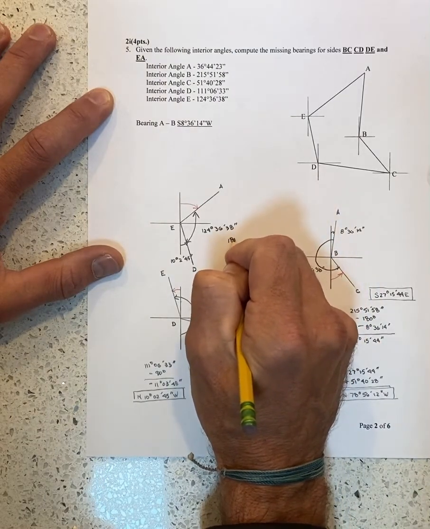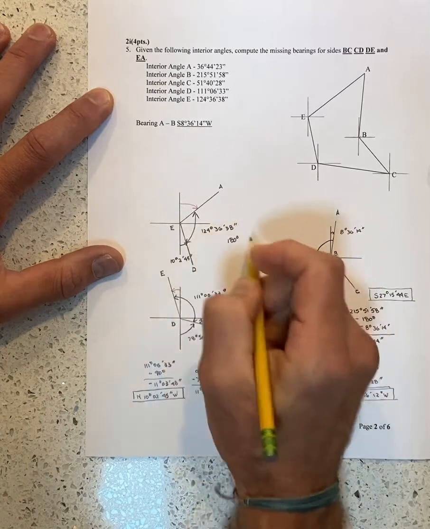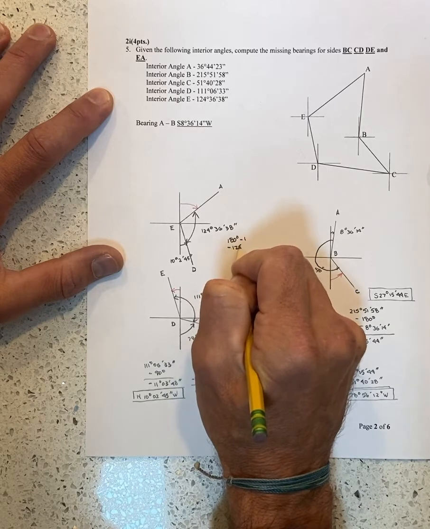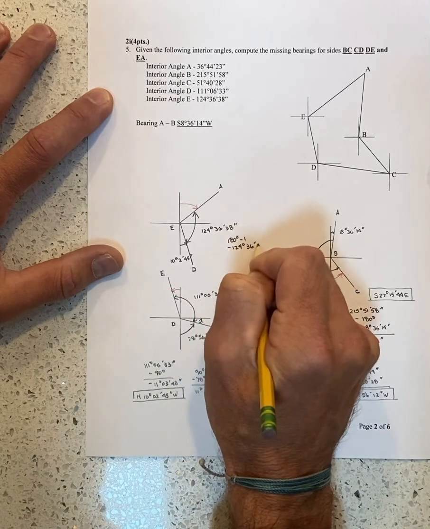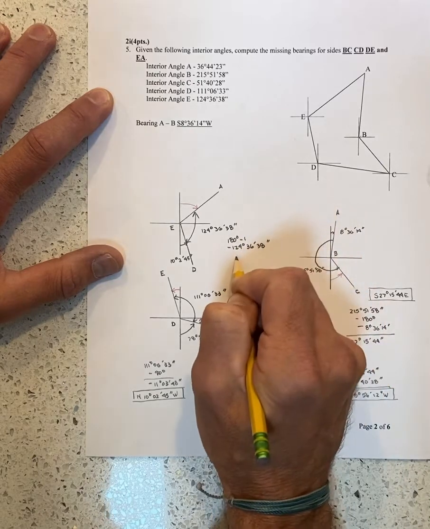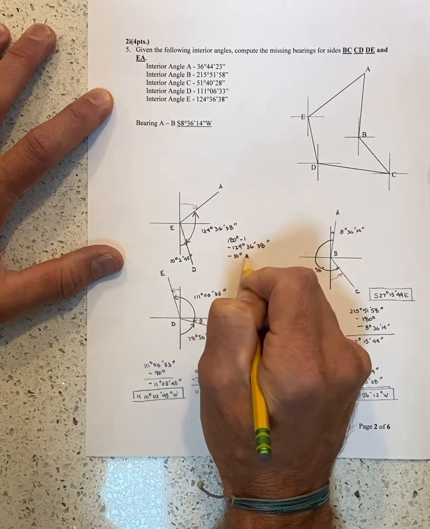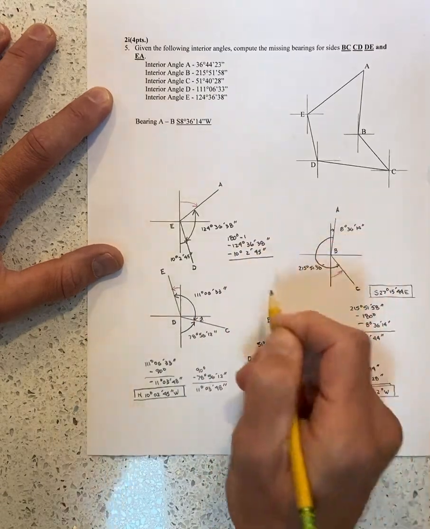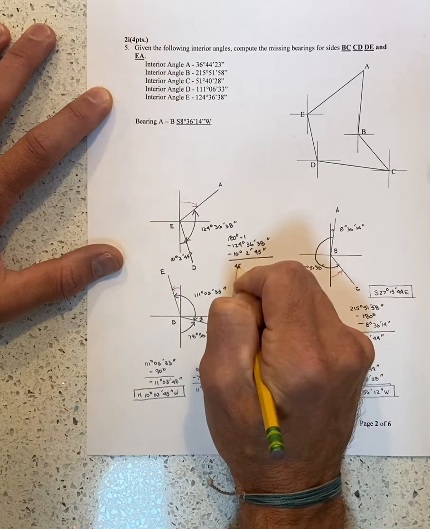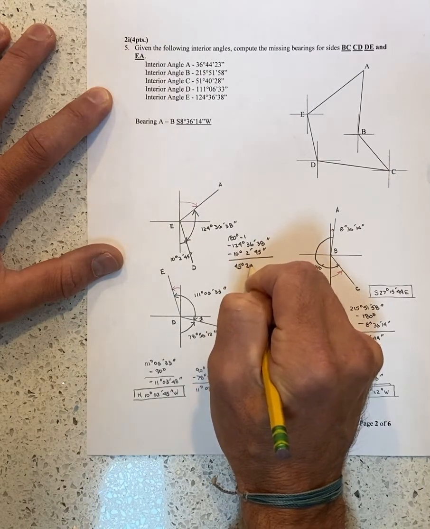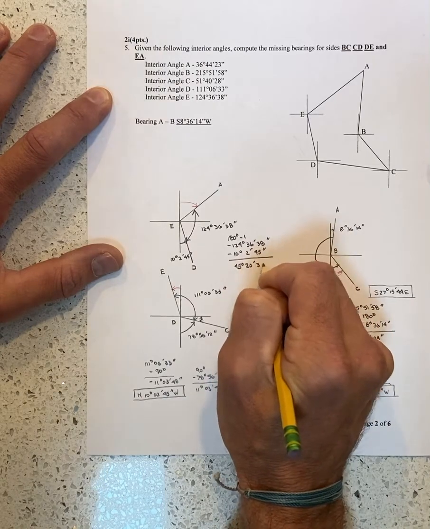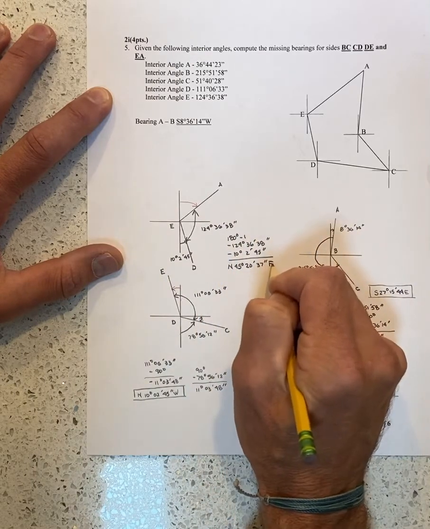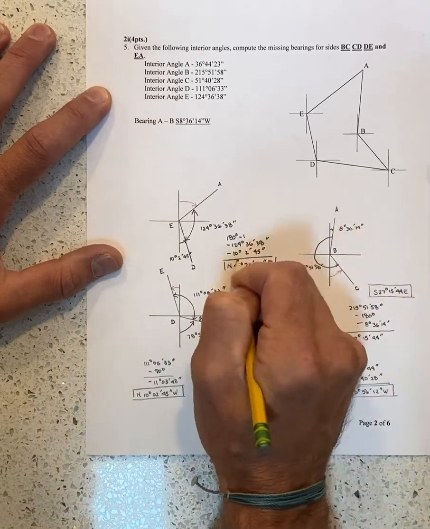So 180 degrees, because we know half the circle. Subtract the 124 degrees, 36 minutes, 38 seconds, and we're going to subtract off the 10 degrees, 2 minutes, 45 seconds. And we end up with 45 degrees, 20 minutes, 37 seconds. And we are in the northeast quadrant. So all these are being reported as forward bearings.